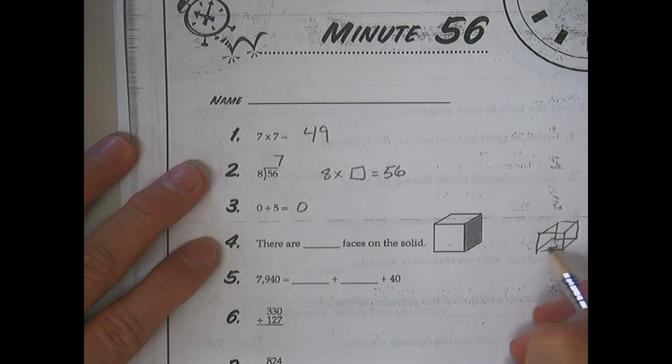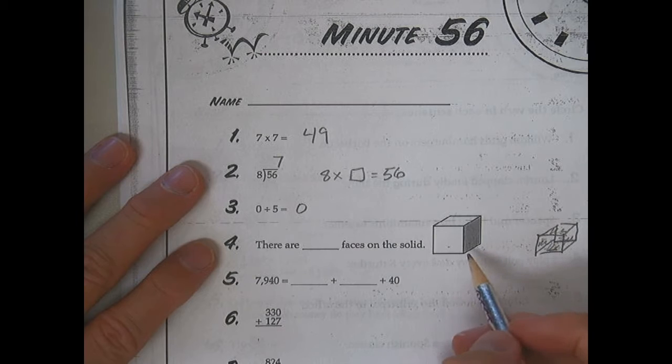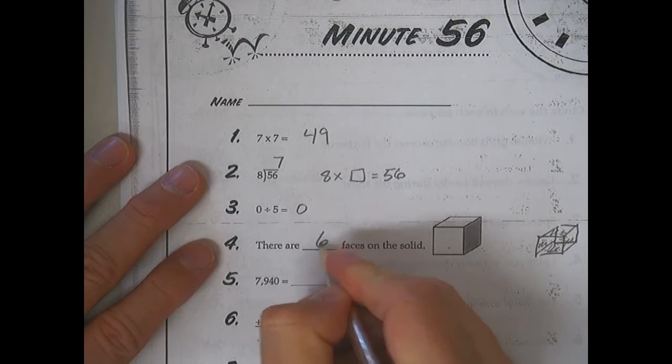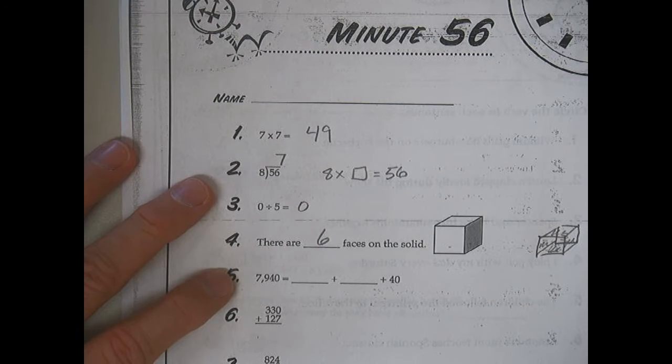So we have 1 back here in the back. We have 1 here in the front. We have 1 on the bottom, 1 on the top, 1 on the side, and on the other side. Okay. This is a dice or a die. All right. And we know from a die it has 6 faces because there are 6 numbers on it.